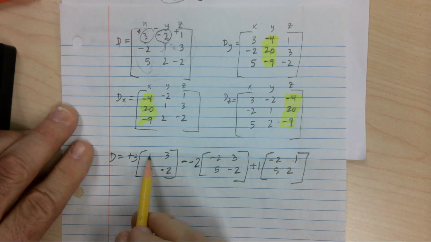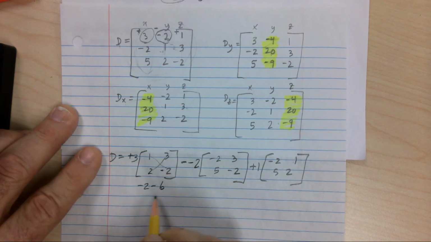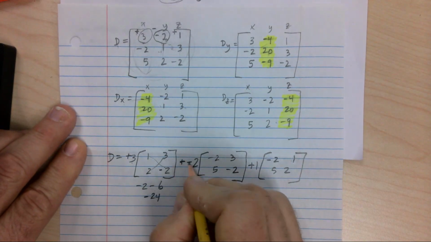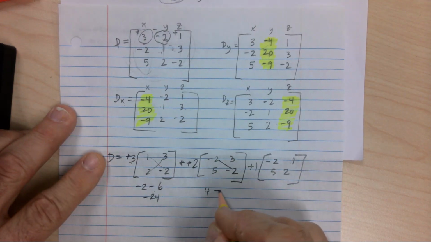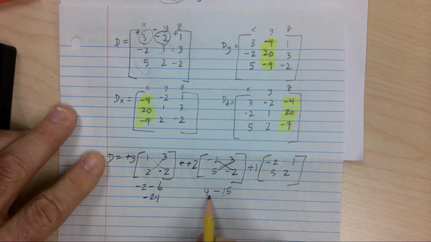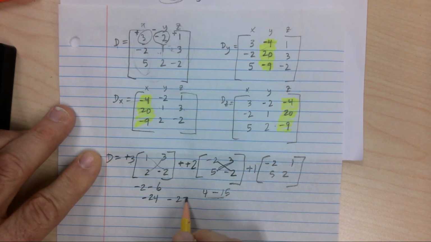And now I've got some 2 by 2's. So this is -2 minus 6, which is -8 times 3, which is -24. These two minuses turn into a plus. This is 4 minus 15, which is -11 times 2, which is -22.